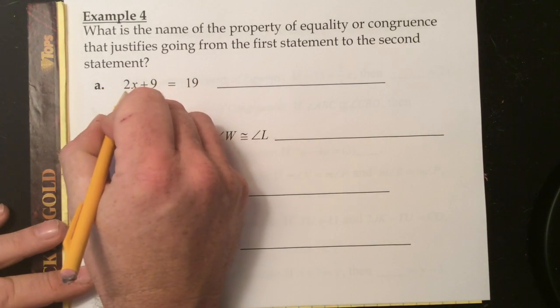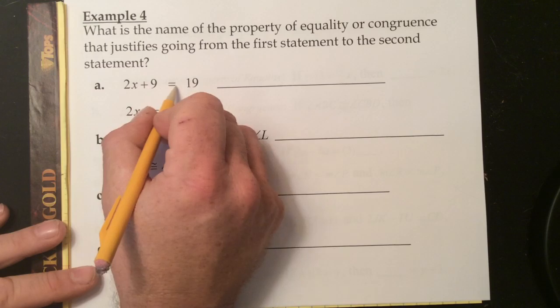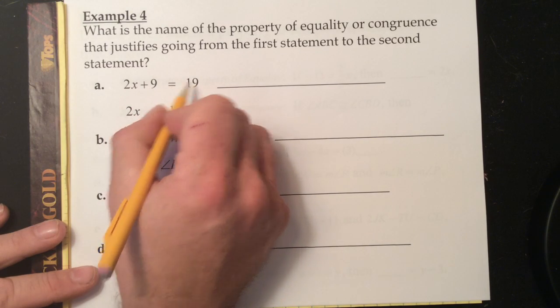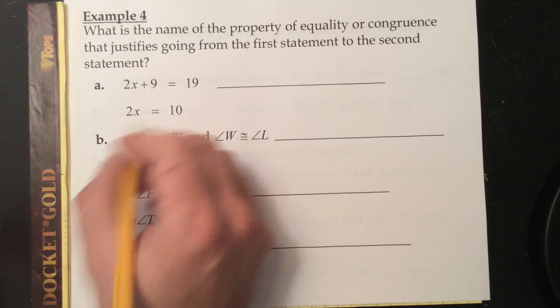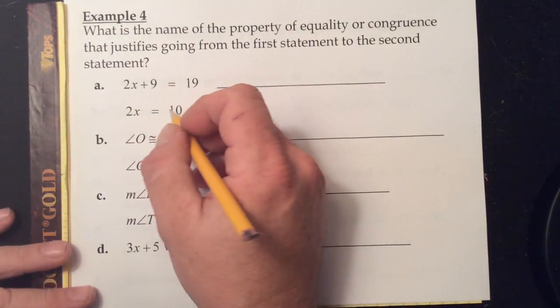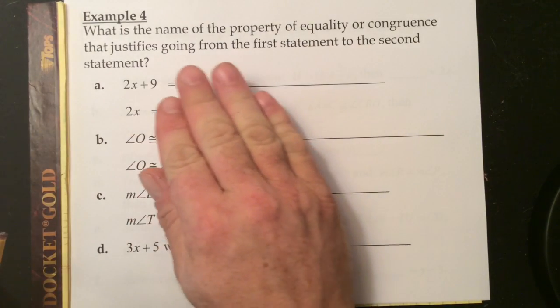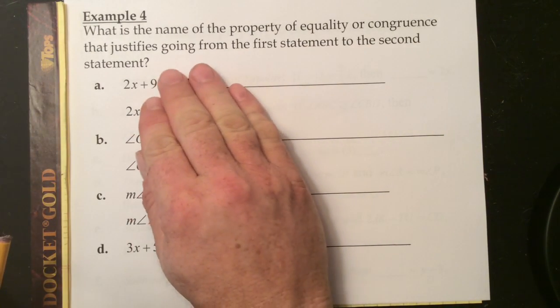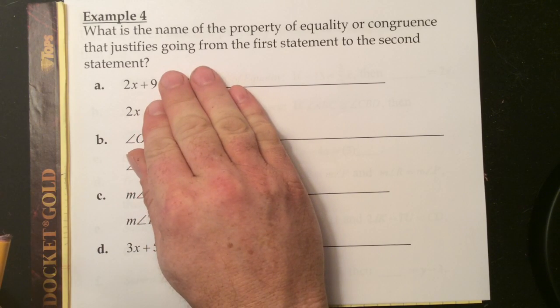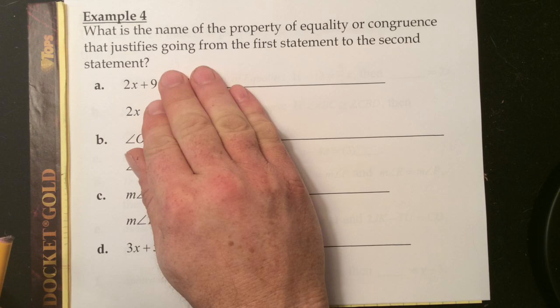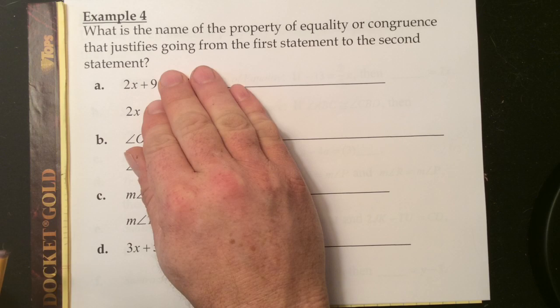So what we do is we take the first statement, 2x plus 9 equals 19, and ask ourselves, how did we go from this statement to the second statement, 2x equals 10? So a lot of times what will help if you're having difficulty with it is just cover up, let's say, the right side of both of those equations, equals 19 and equals 10. Cover them up and ask yourself, what's different about the left side of both of those equations? Well, the first one was 2x plus 9, and now we have 2x. What happened? That's right, we subtracted 9.